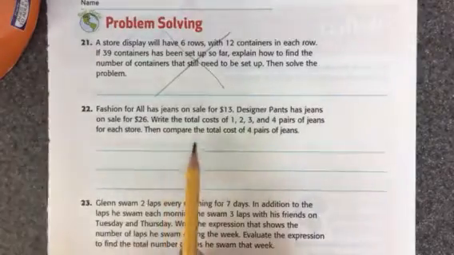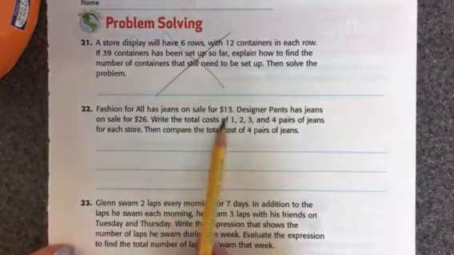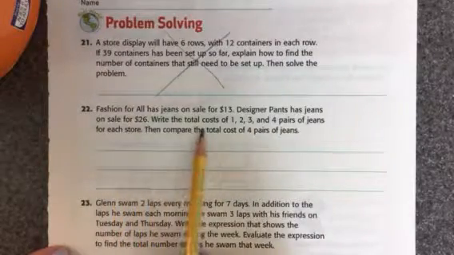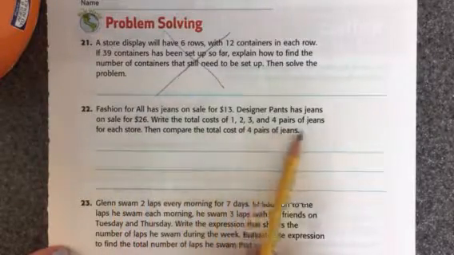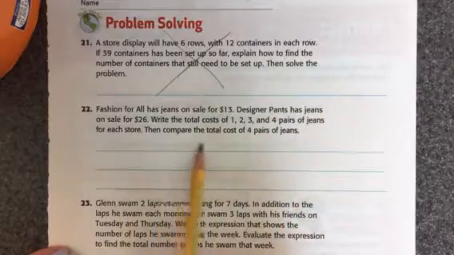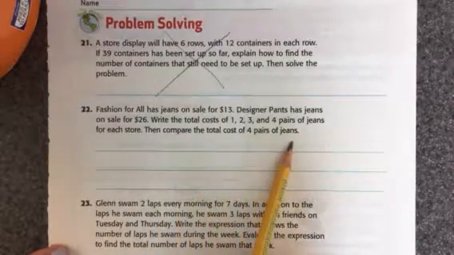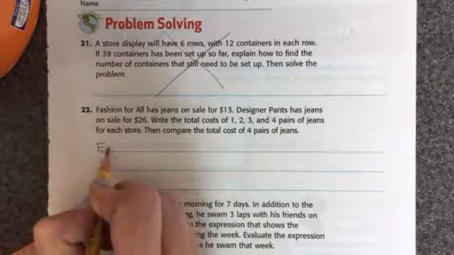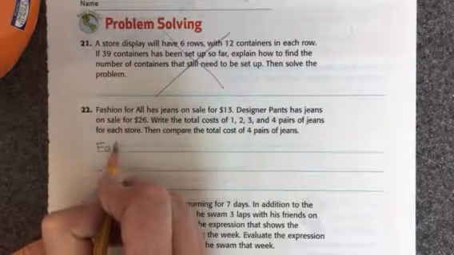Fashion for All Jeans has jeans on sale for $13. Designer Pants has jeans on sale for $26. Write the total cost of 1, 2, 3, and 4 pairs of jeans for each store, and then compare the total cost of 4 pairs of jeans. When we have this is when we write, okay, Fashion for All.